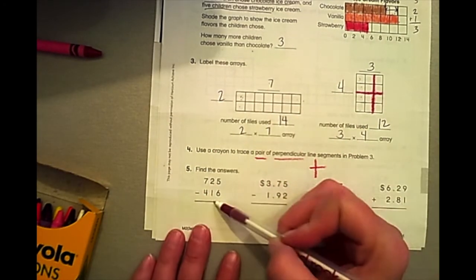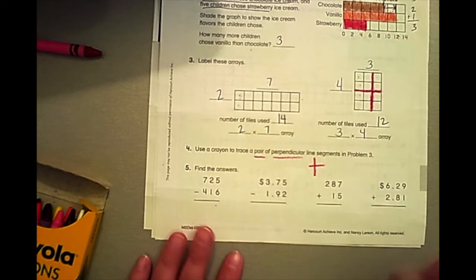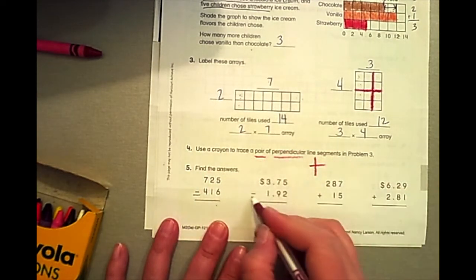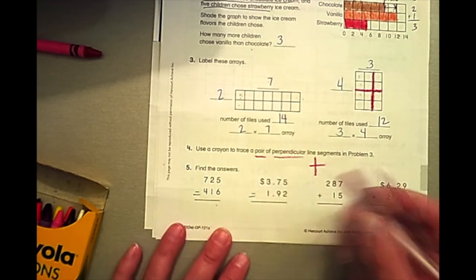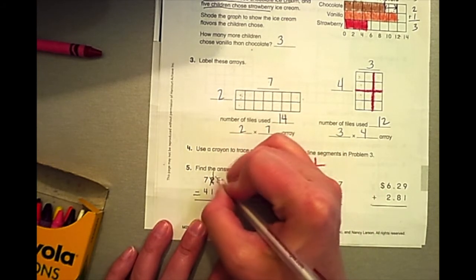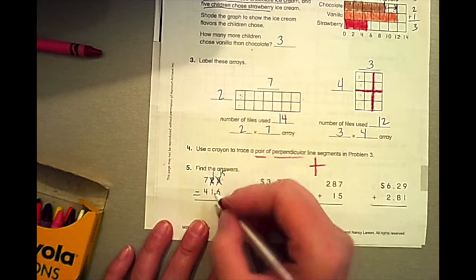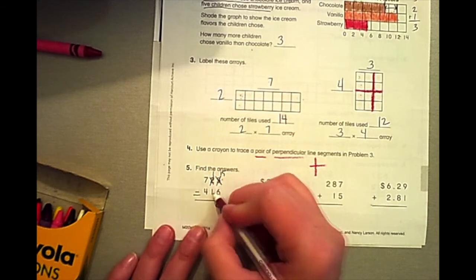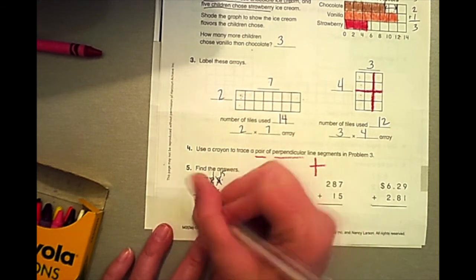Okay, and then we are going to go here and do the math. This is subtraction, subtraction, addition, addition. So we can't take 6 away from 5, so we need to borrow. So it becomes 15. 15 minus 6 is 9. 1 minus 1 is 0. 7 minus 4 is 3.